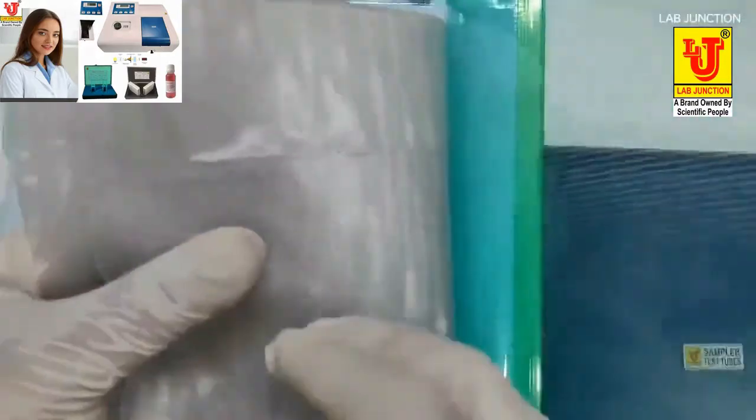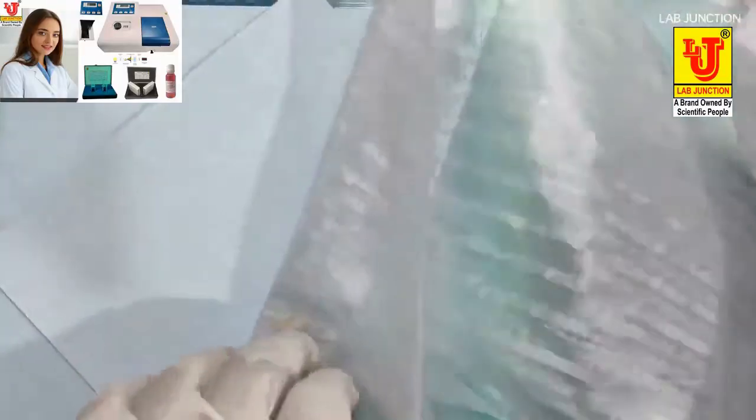dust cover to protect the instrument from dust.